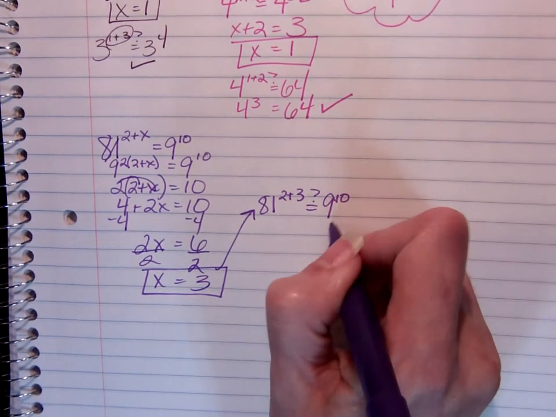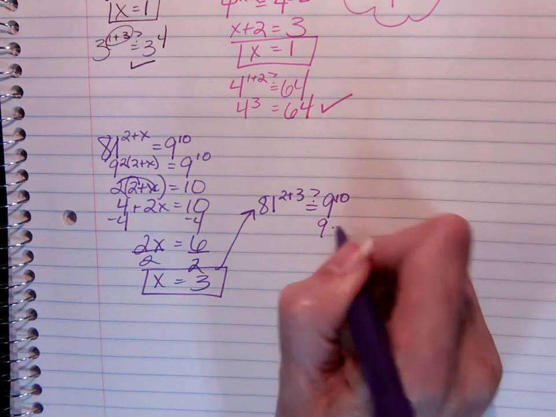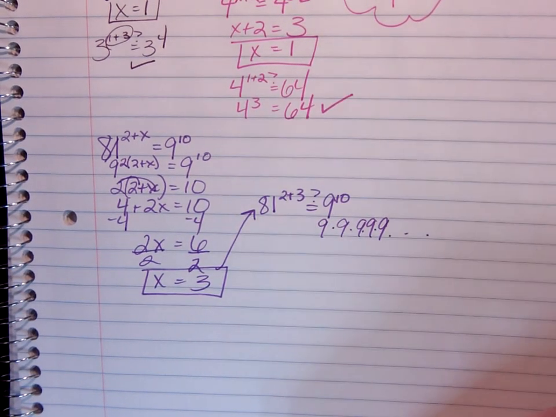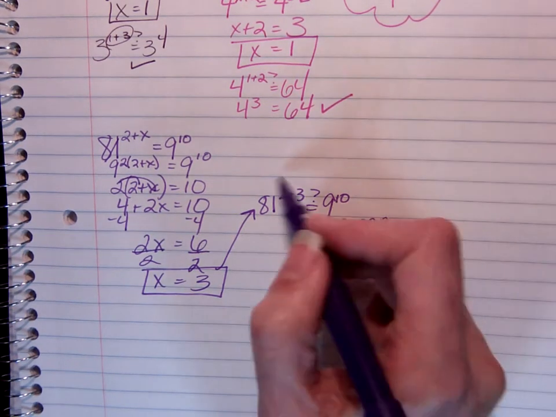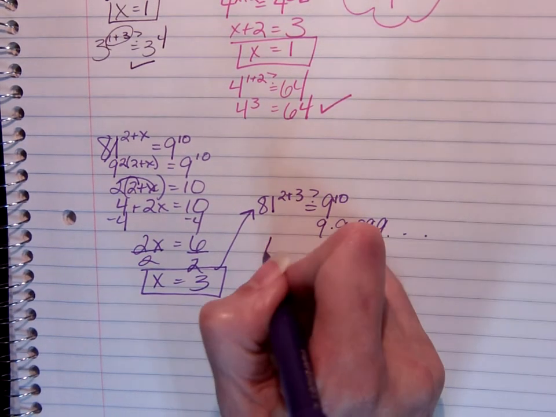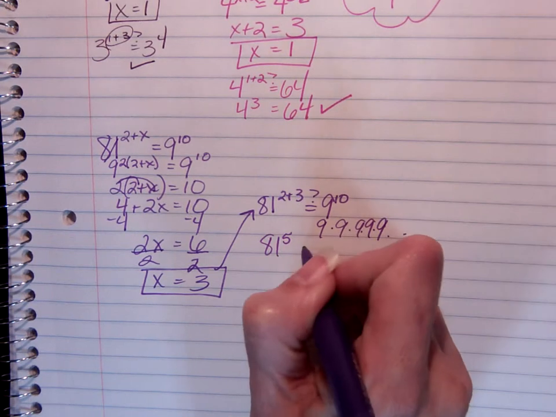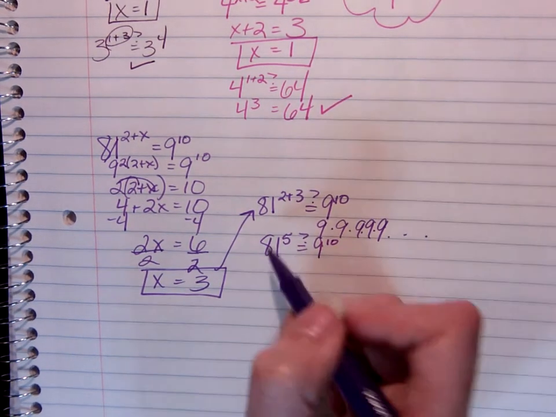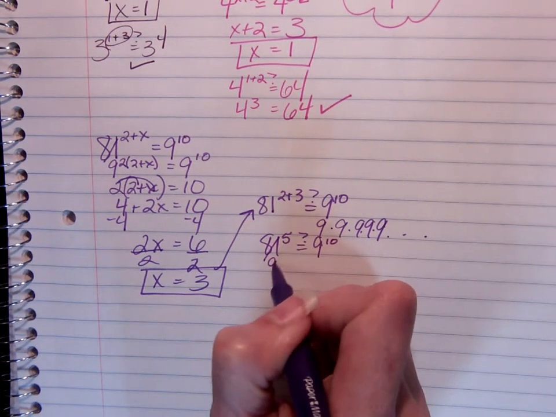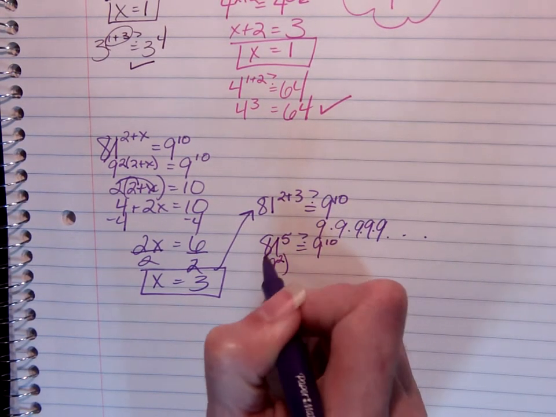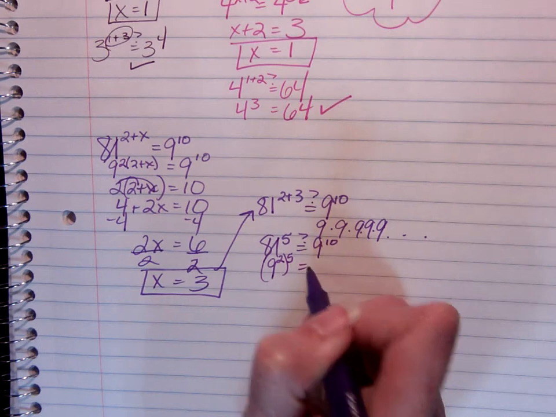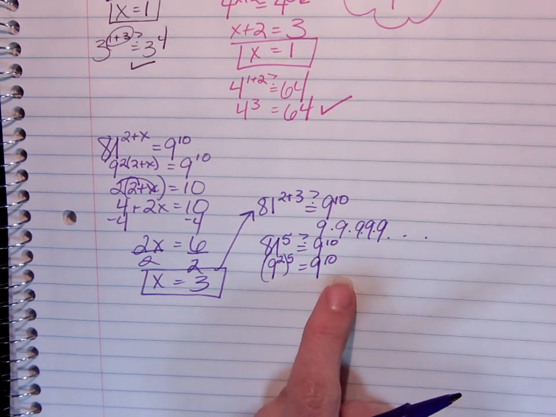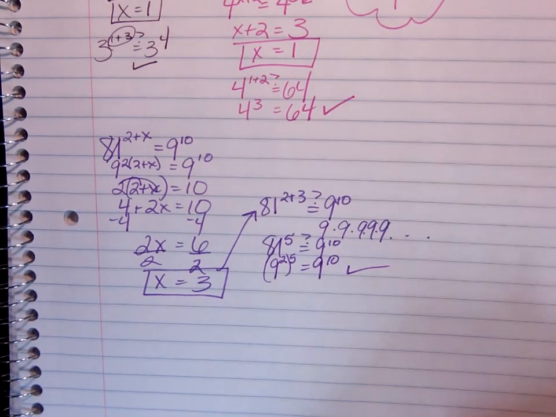When we get ready to start, 9 to the 10th power, times 9 times 9 times 9 times 9, that's going to get out of hand really fast. So let's clean it up and just use rules of exponents. 81 to the 5th power, is that the same as 9 to the 10th? And I already know that 81 is the same thing as 9 squared, and it's already being raised to the 5th power. 2 times 5 is the same thing as 10, so we're good to go.